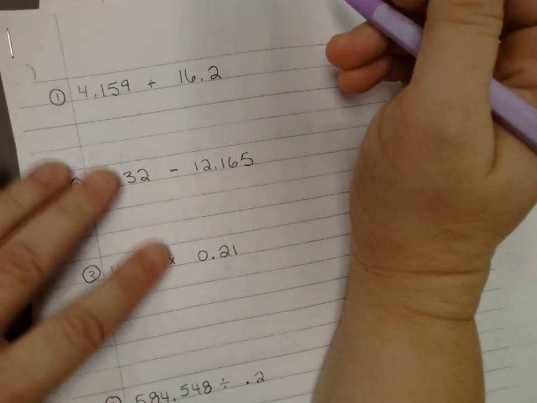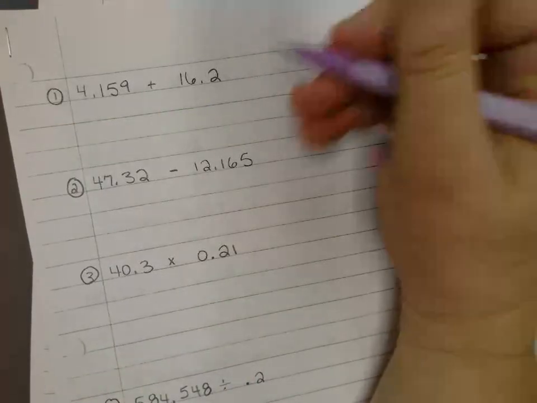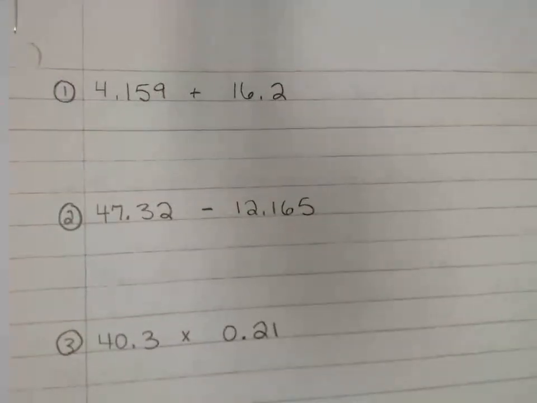Okay, let's look at number 1. For number 1, I'm adding these together. So one of the biggest things when you're adding these together is that you need to make sure that you get your decimals lined up correctly.